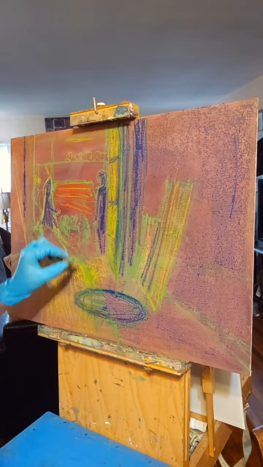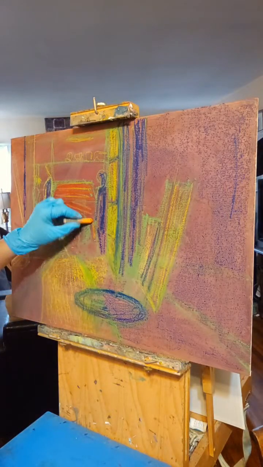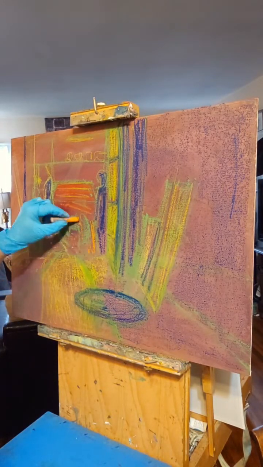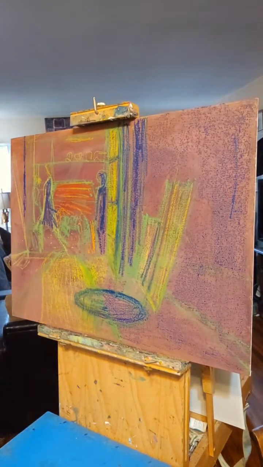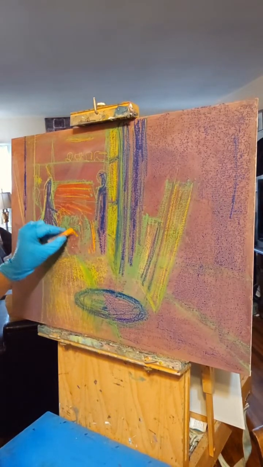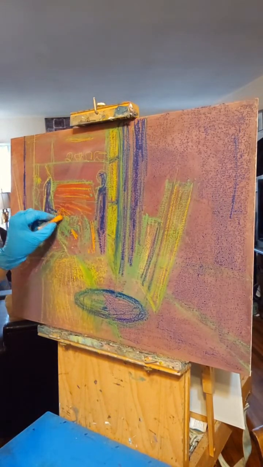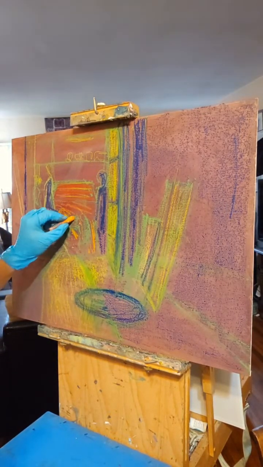Well, let's go like this. And then we're going to fill in the background. Let's fill in the background with a luminous orange back here. Just a luminous orange. Let's get some orange on these bodies here. Orange on the bodies, orange on the head, right there. Some orange in the face back here.